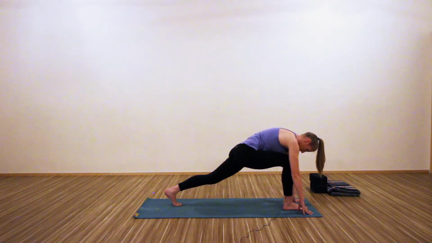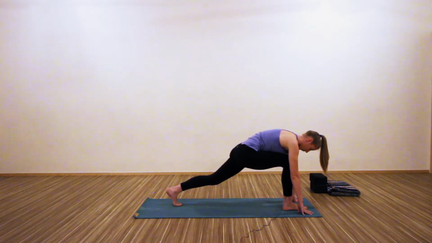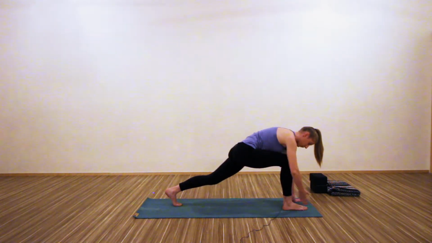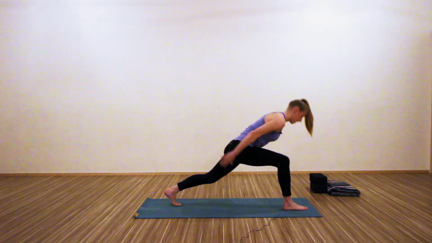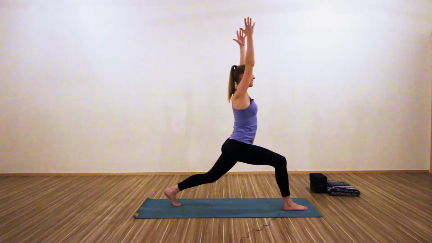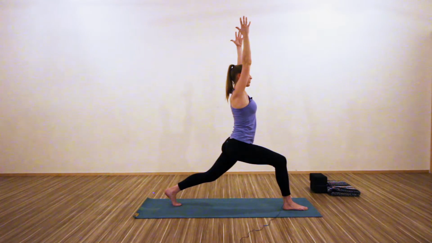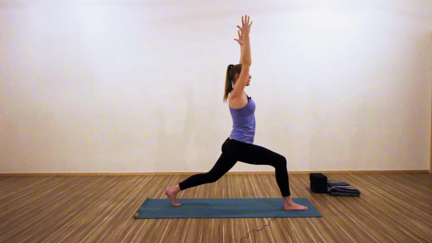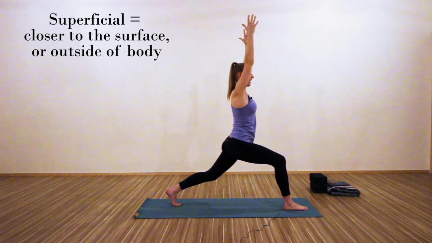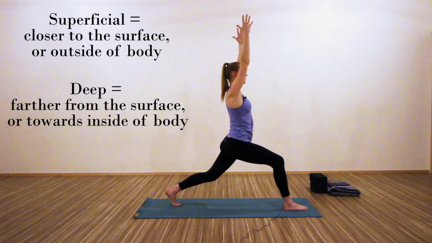So just like before, make sure that you're engaging your feet here, drawing your right heel back, your left toes forward, that your knee is going right over the toes, not in or out. And go ahead and inhale, sweep the arms up into our low lunge or crescent pose on the opposite side. So superficial is closer to the outside of the body, whereas deep is closer to the inside of the body.